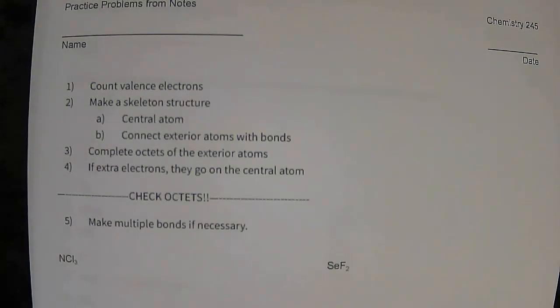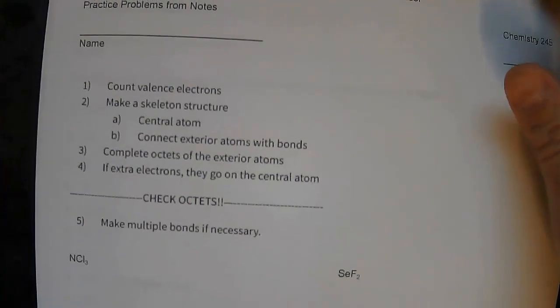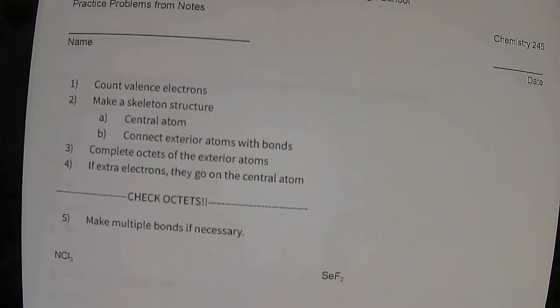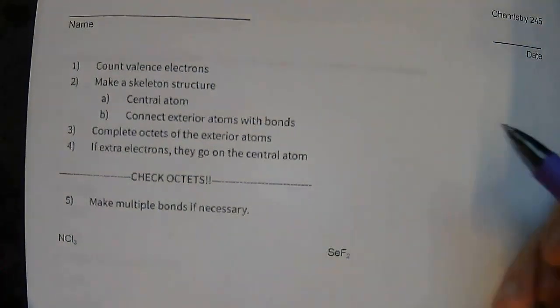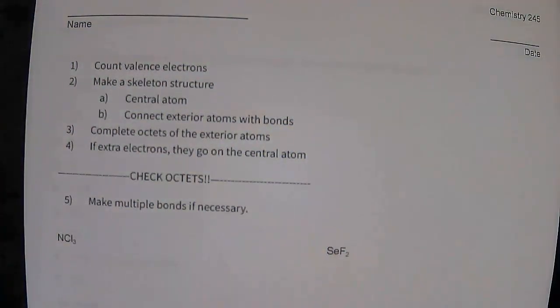Hey everybody, this is Mr. Walsh, and I am making a video to go over the practice problems from the notes. You can also use this video to help go over how to make Lewis structures, because we're going to follow the 5 steps even more so than we would on a homework problem or homework key or a quiz key or something like that.